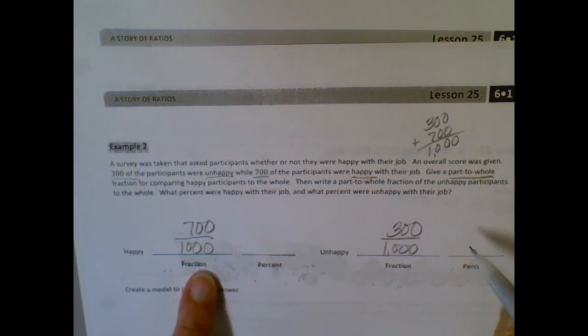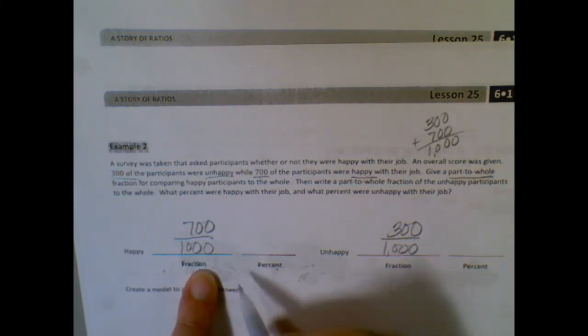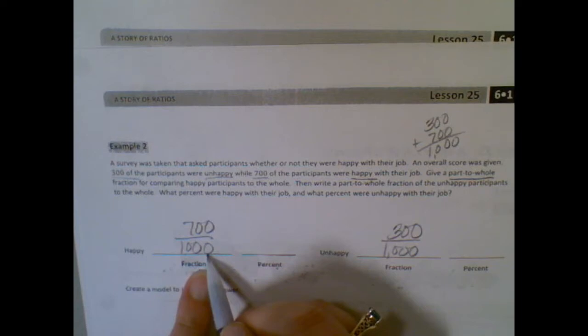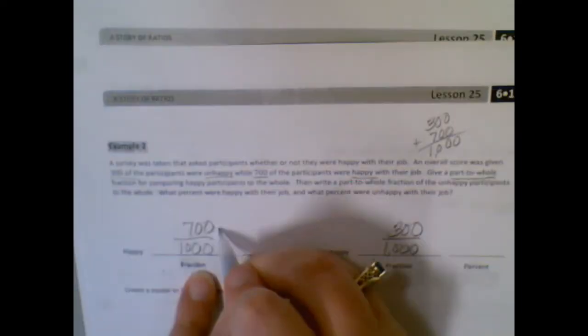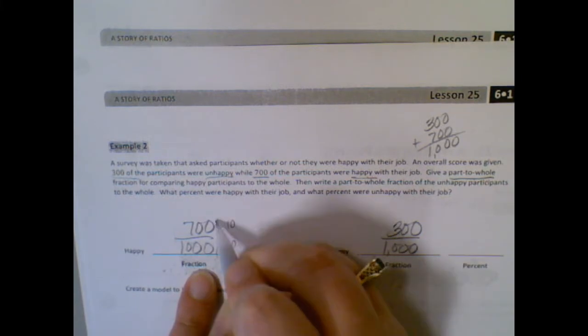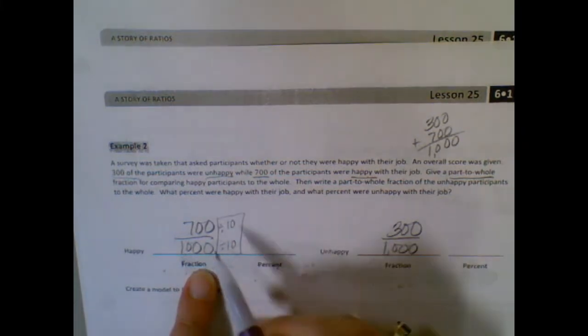Remember that percentage means out of 100. So what happens when I have 1,000 here? I'm going to have to reduce it. In the book, they say cross-canceling sometimes, but Mrs. Ramirez likes dividing by a giant one of 10, which gets rid of those zeros.